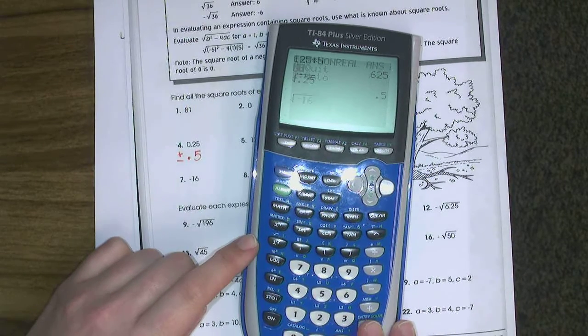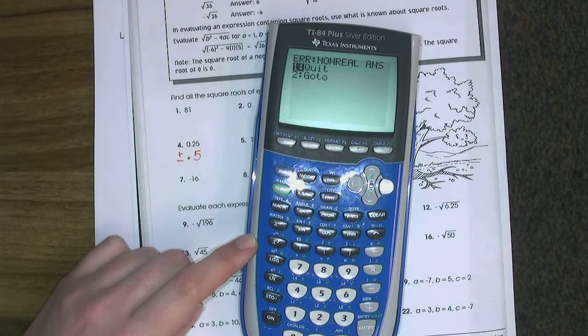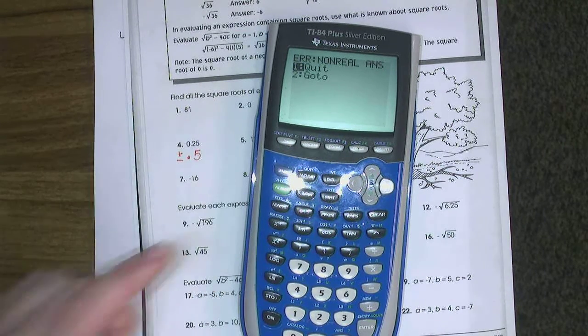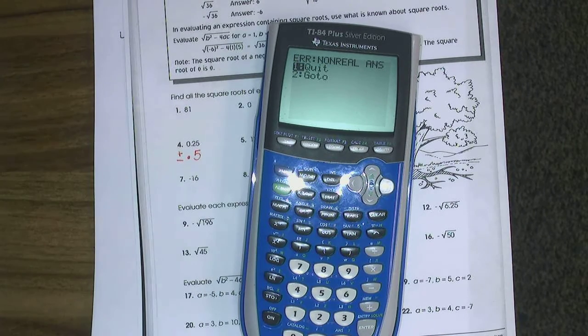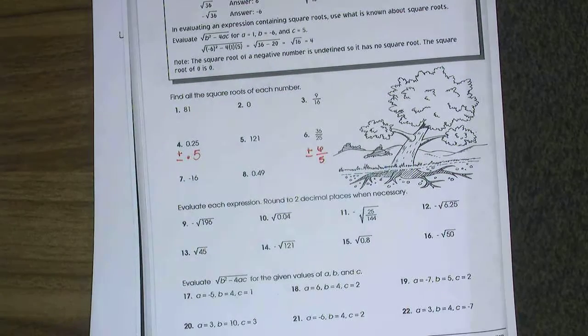Okay, so that one, I'm just going to say no roots. Okay? Or actually, what I should say is no real roots. Okay, so that's that section.